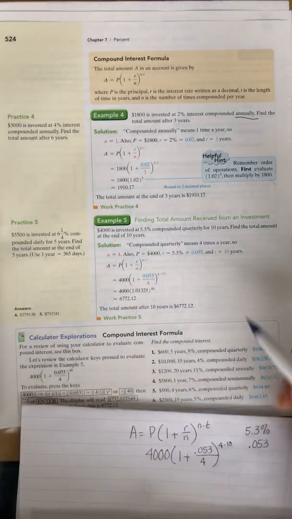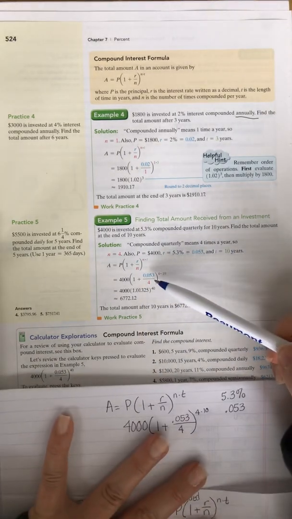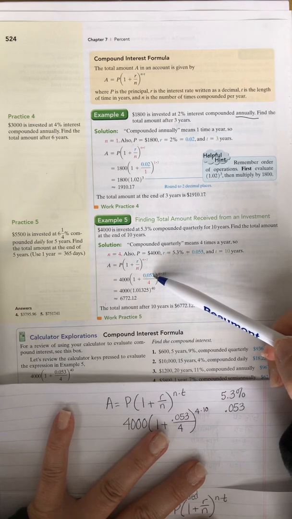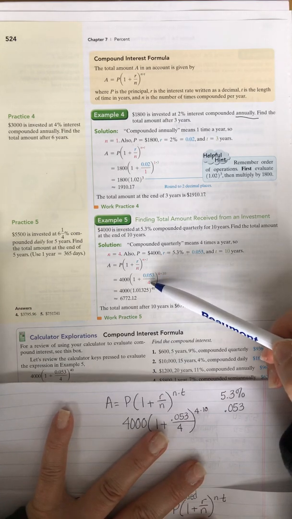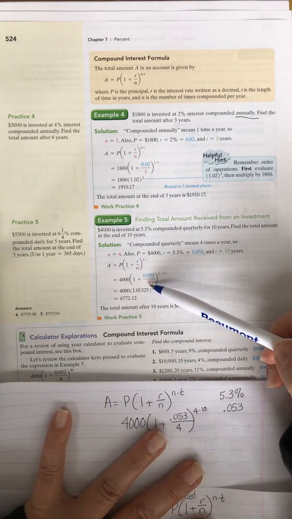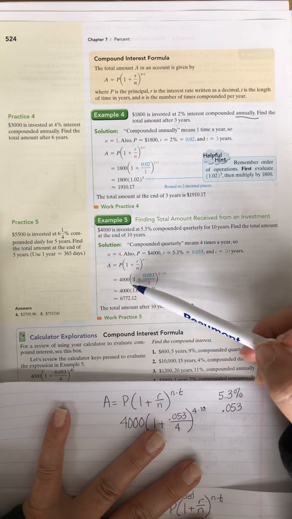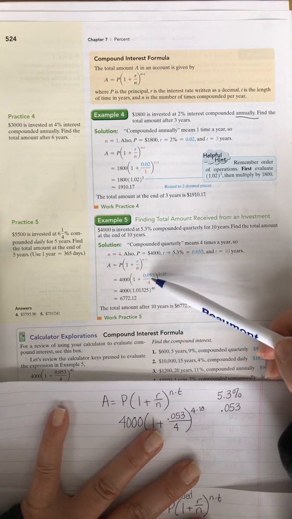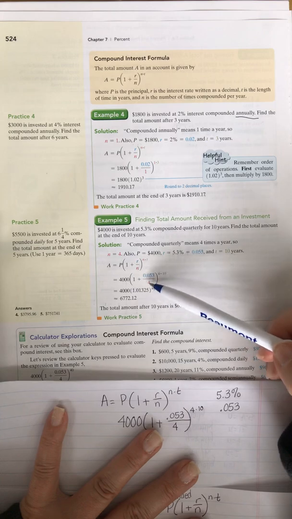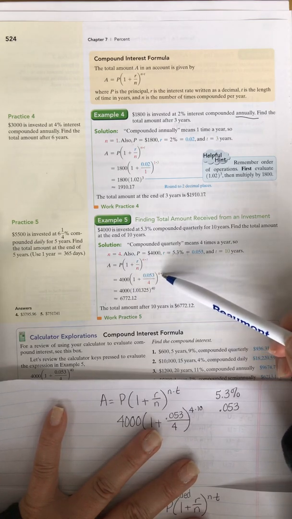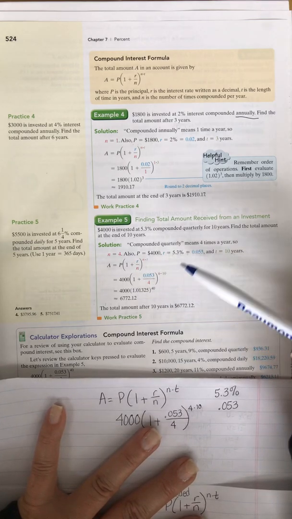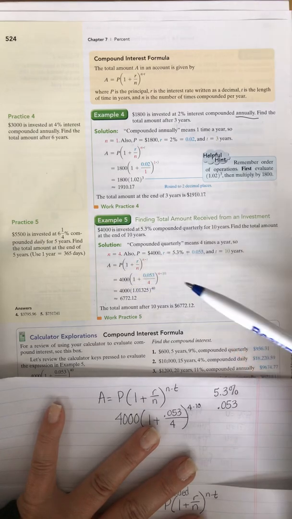So make sure you do the order correctly. Again, I'll go over it. Turn the percent to a decimal. Divide that by the number of times you're compounding interest per year. Add 1 to that number. Make sure you keep hitting enter. Raise that to the 40th power, and then enter, and then multiply that by 4,000.